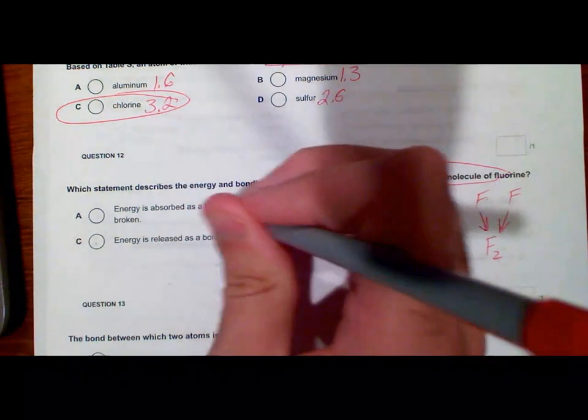Well, if I have two different atoms coming together to make one molecule, as the question tells me, that's going to be a bond forming. So I'm going to get rid of anything that says a bond is broken. Right there, I knocked two choices off the board. And then you just have to remember, well, is energy released or absorbed when bonds are formed?